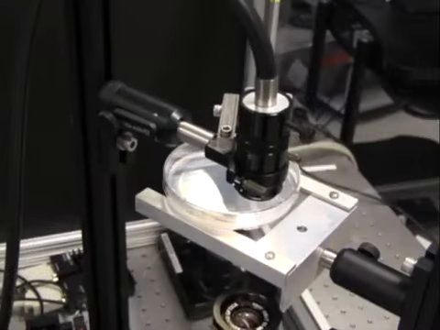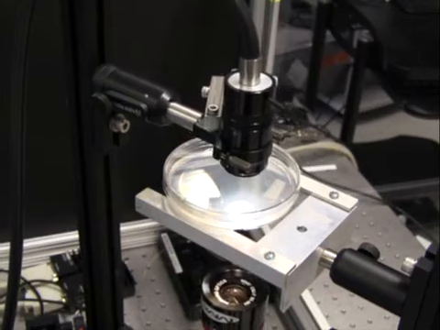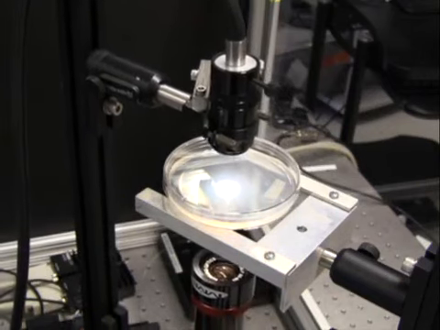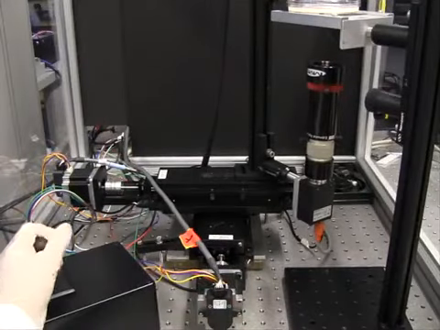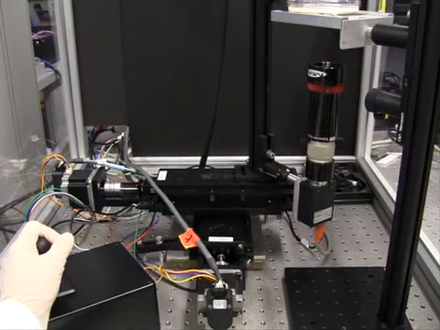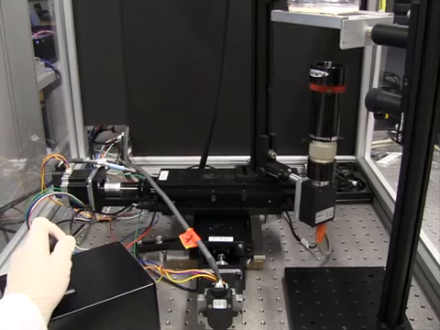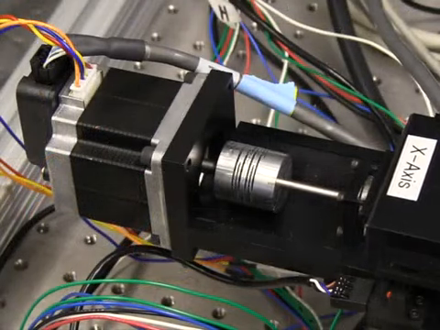An agar plate is illuminated by a fiber light source and imaged with a camera. This system is mounted to an XY translation stage. The stage is moved by standard stepper motors, which are connected to a stepper motor controller. The controller and camera are connected to the computer and controlled by custom programs written in LabVIEW.